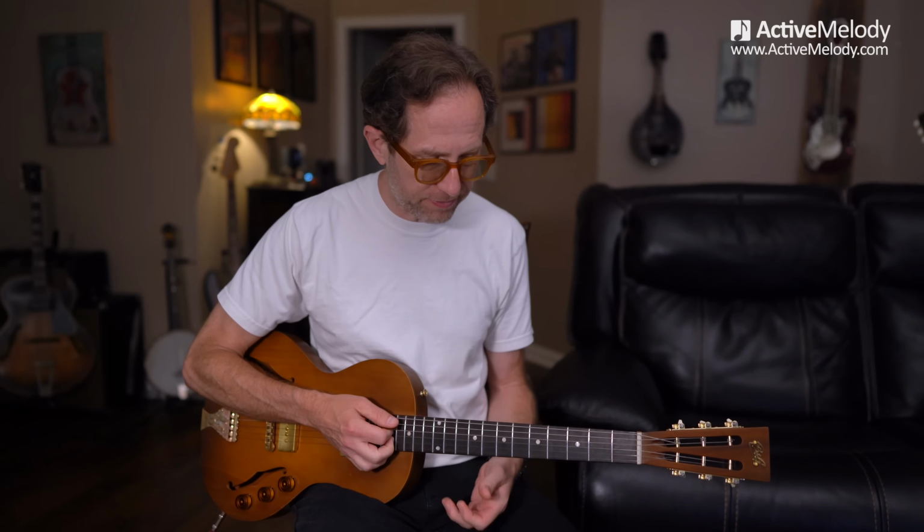Now that's a really fun way to play an E chord. It sounds a lot better than this, right? E chord in first position if you're playing.